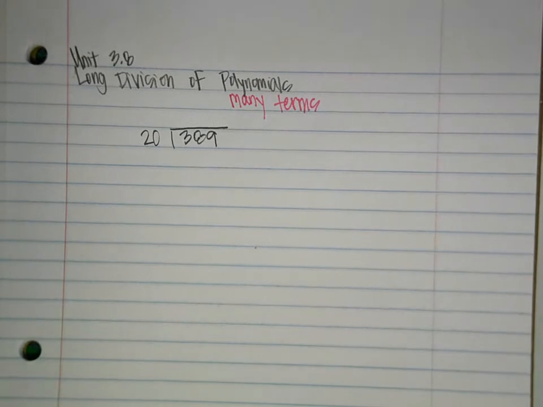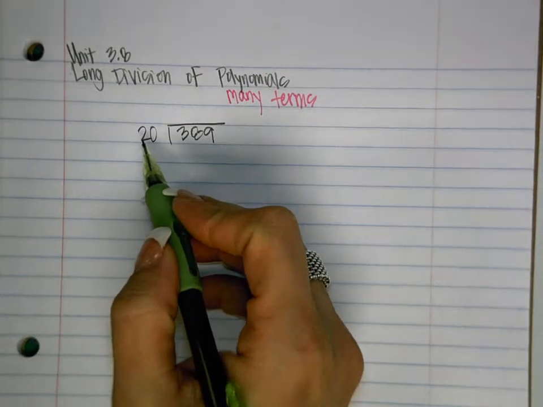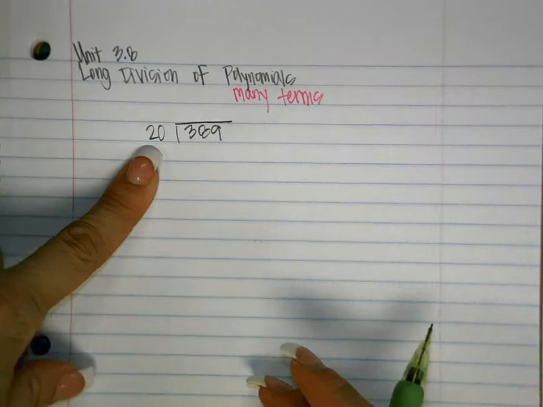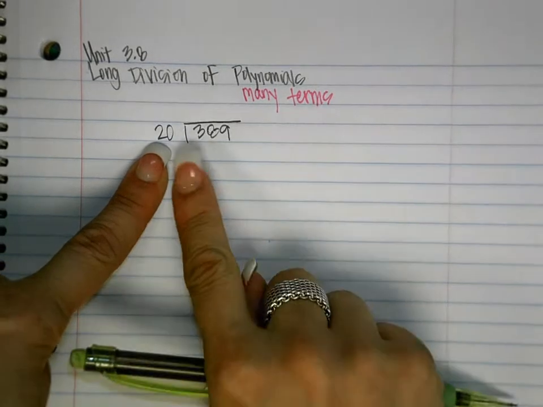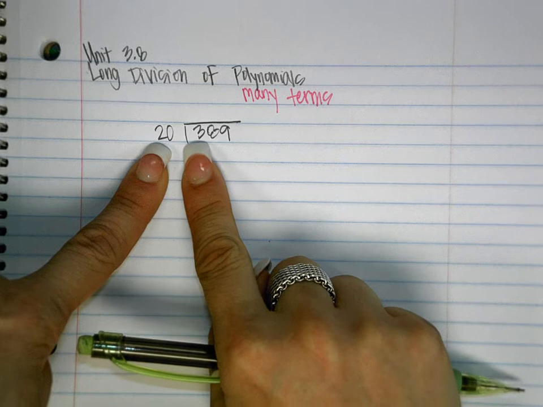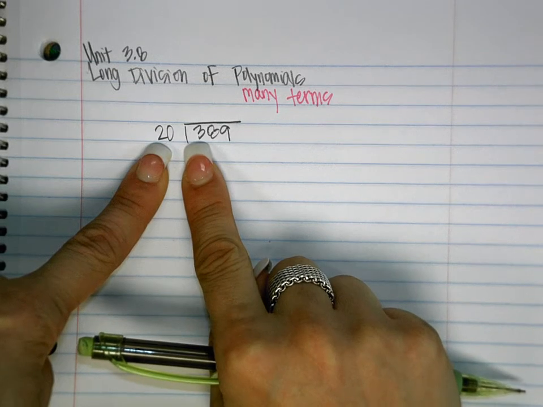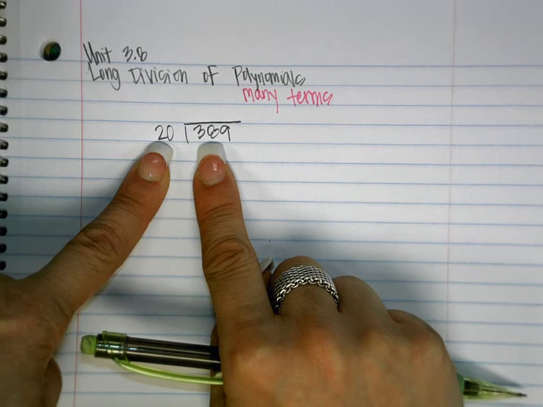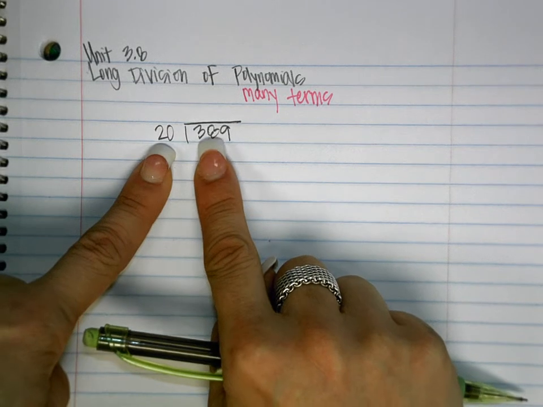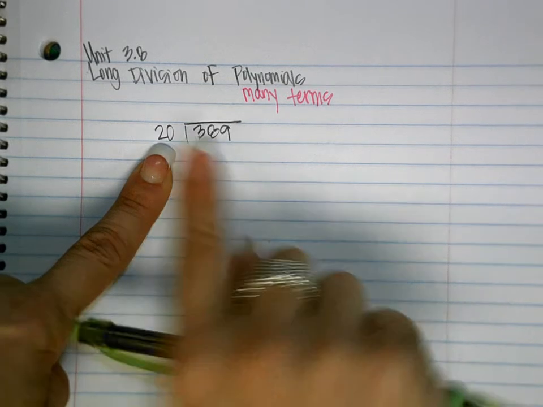Okay, so when you're doing long division with polynomials, it's just like what we did when we had just numbers, okay? What you're concerned with, first and foremost, is the first number, or when we do this in a minute, it's going to be the first term. So, 2 into 3, okay? Can I put 20 into just 3? No. So you have to skip a space. 2 goes into 2 goes into 3 one time.